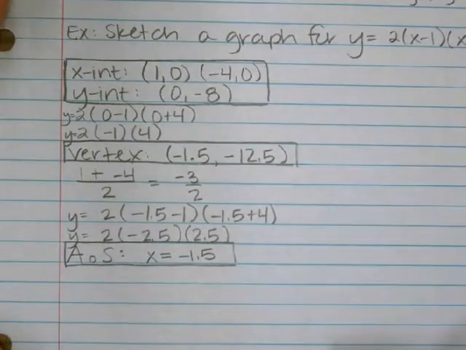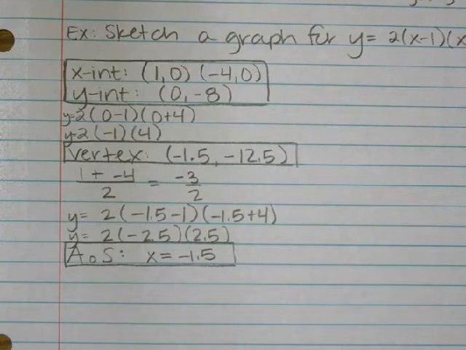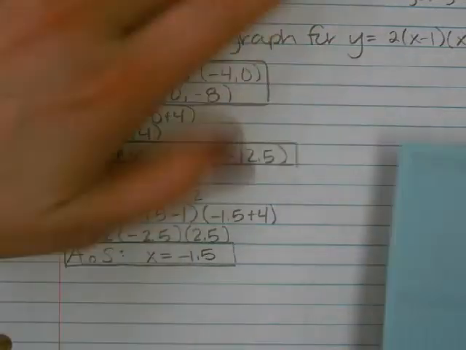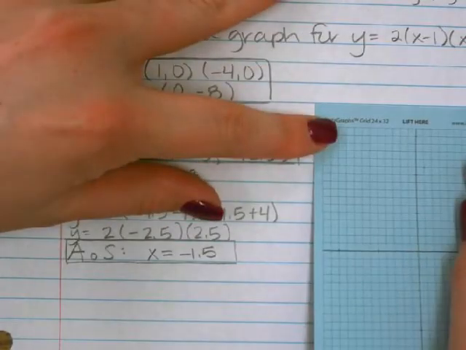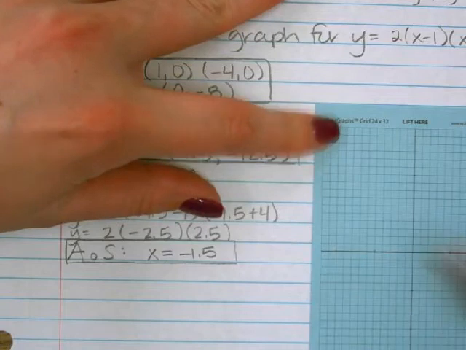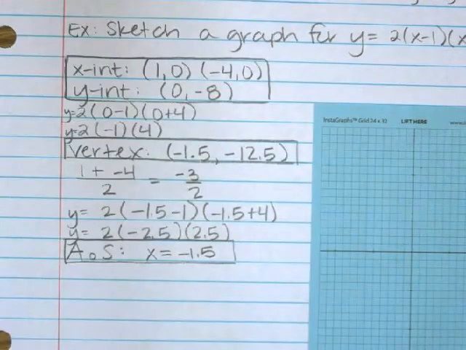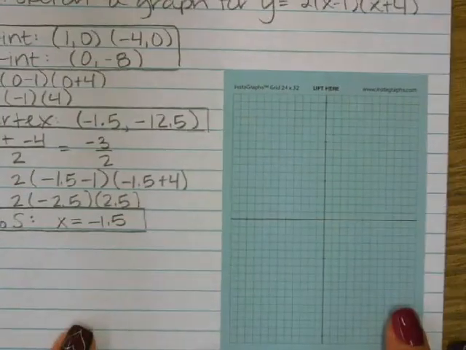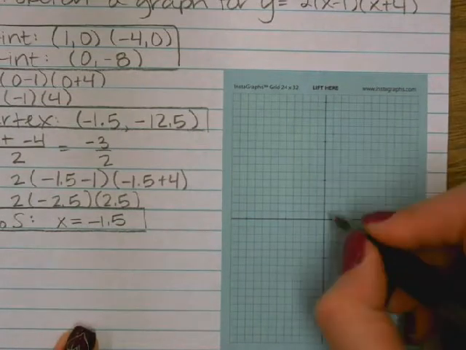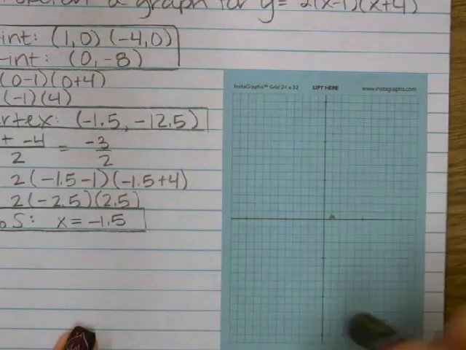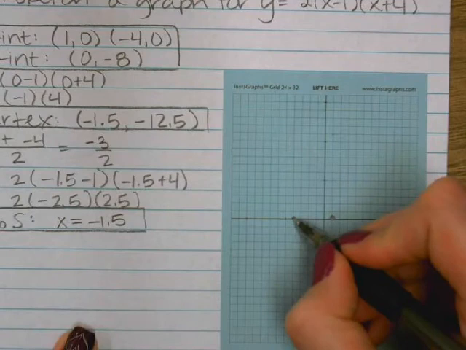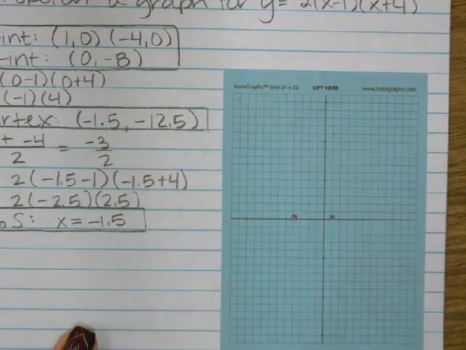And at this point, we have enough information that we can draw a pretty accurate graph of this. So if you have graph paper, you can go ahead and use graph paper. If you don't, just draw a sketch on your notes. All right, so if I look at my information here, I've got the point 1, 0. I've got the point -4, 0.